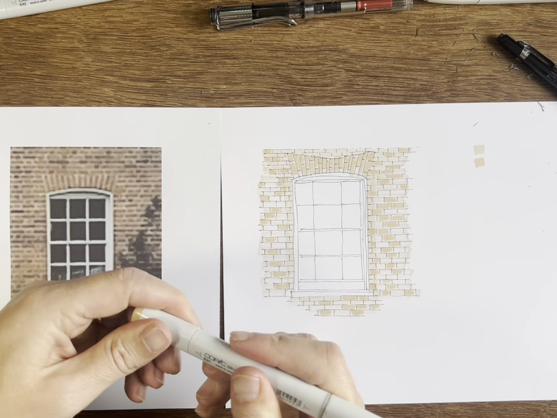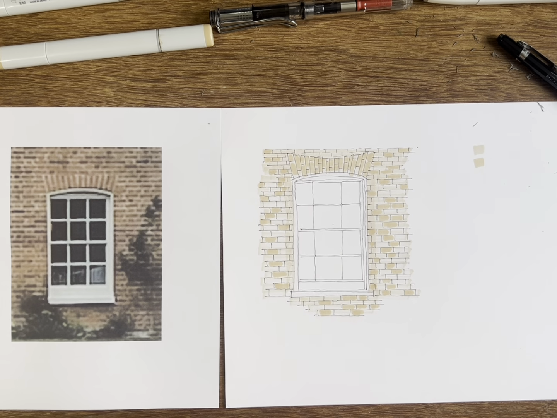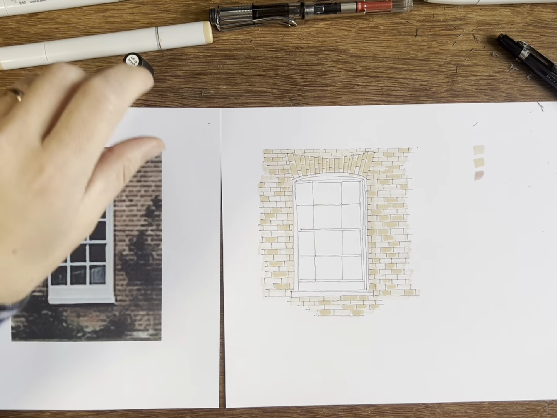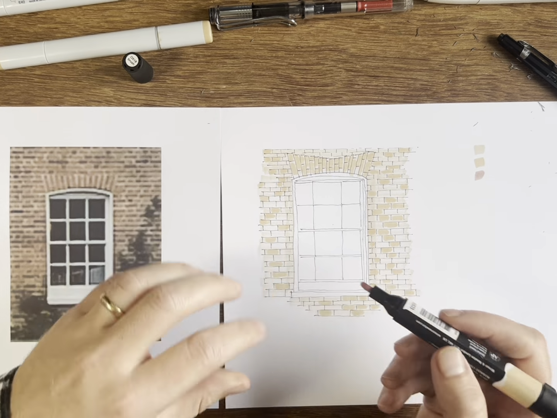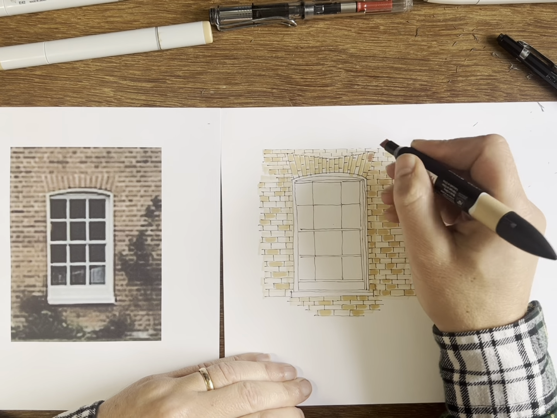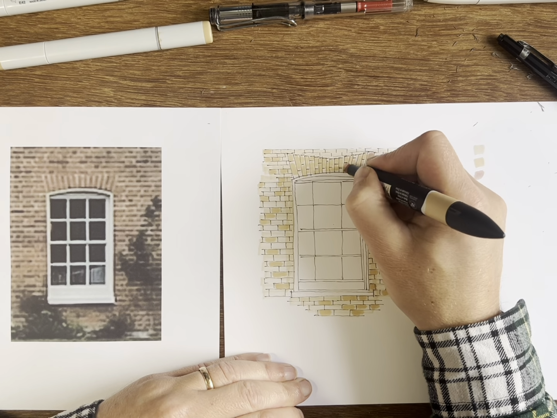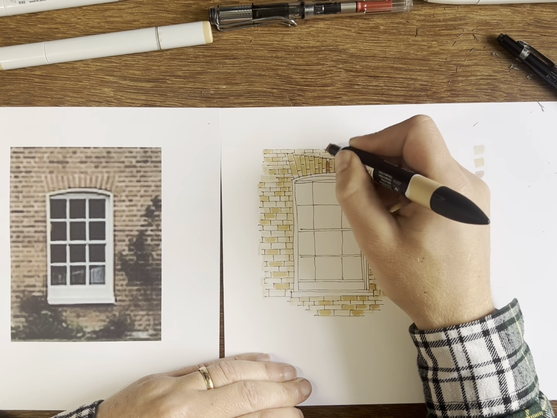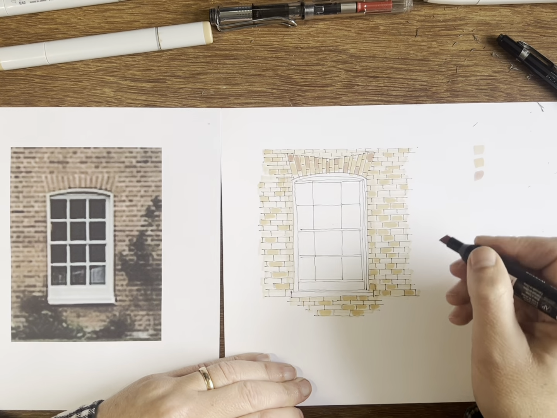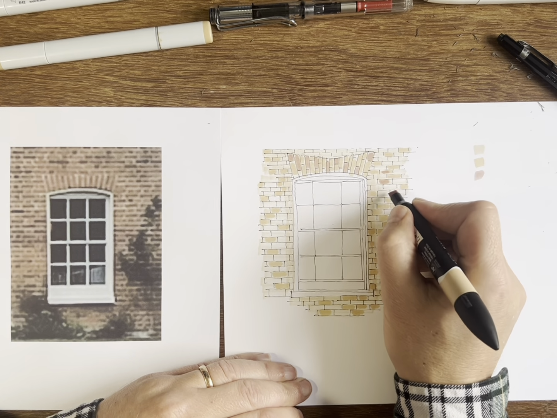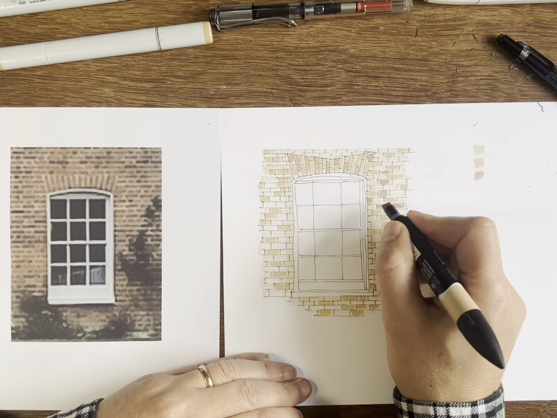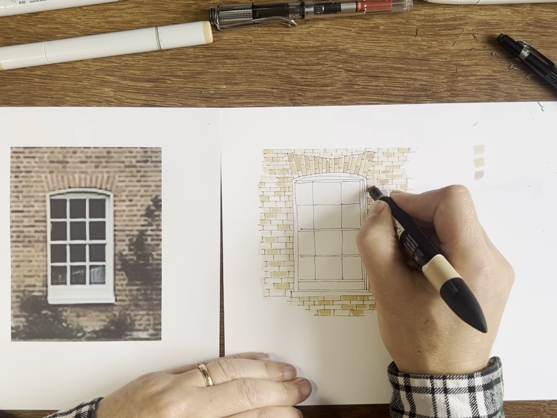Okay, next colour, just going to check that, that's looking like a bit more of a brick colour. I'll put all of these pens in the description. So again, just being a little random, because as you can see in the reference image to the left, some of the bricks are darker and lighter than the others.